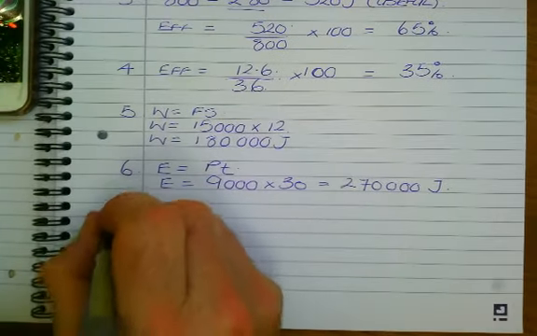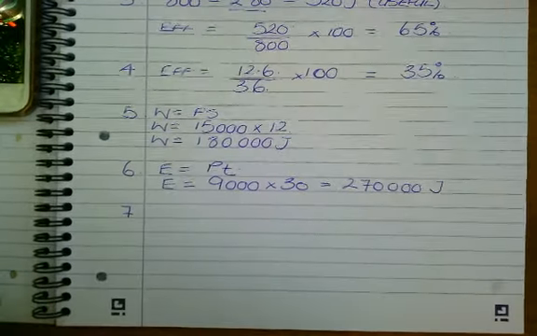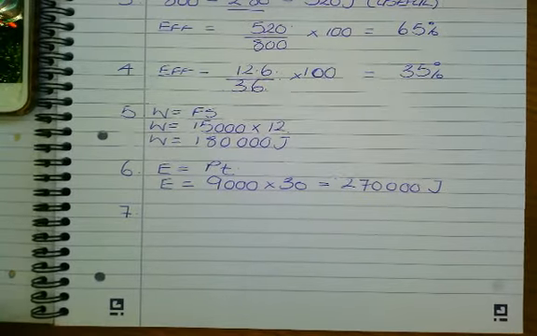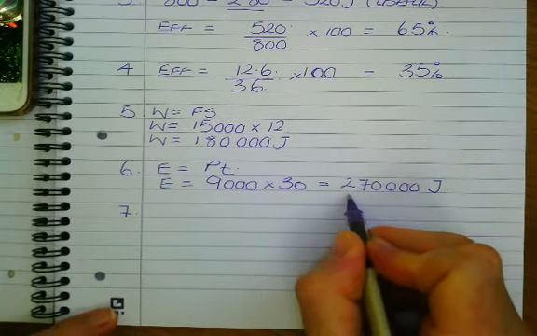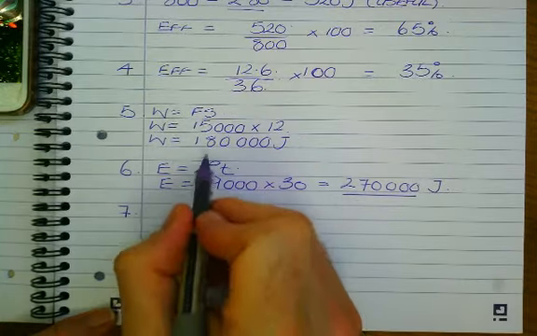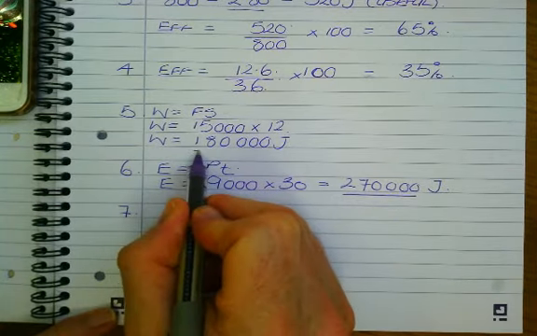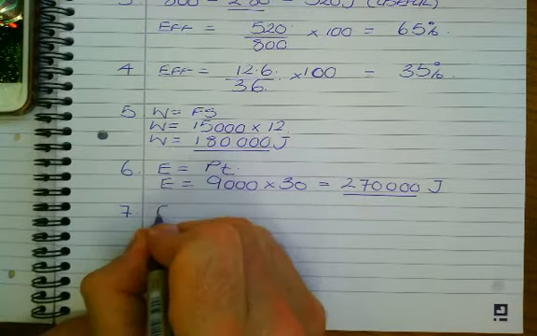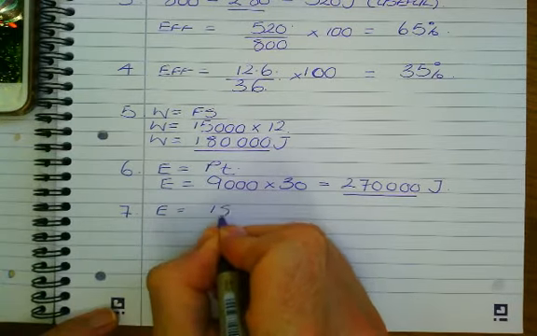What we're being asked to do next is to take a look at the efficiency of this energy transfer, comparing our previous two answers. We can see that what the electric motor put in was 270,000 joules of energy, but the work done lifting the car to 12 meters was 180,000.